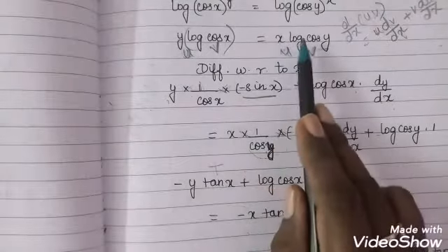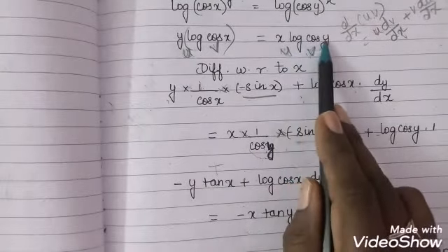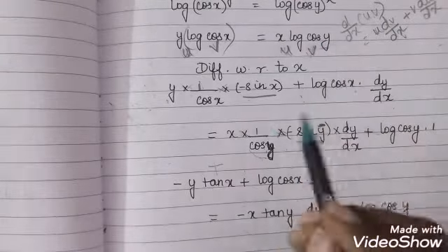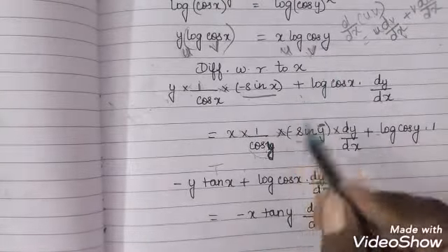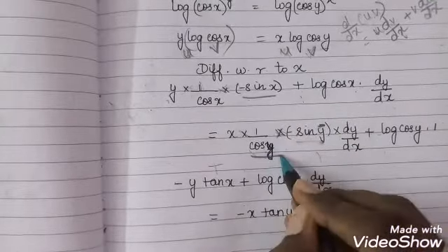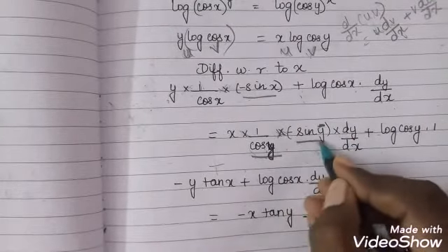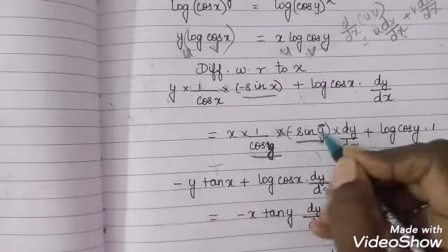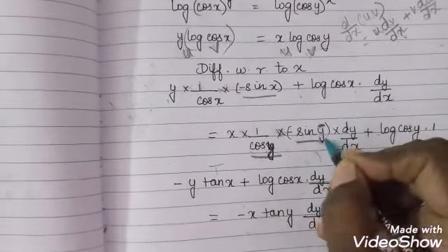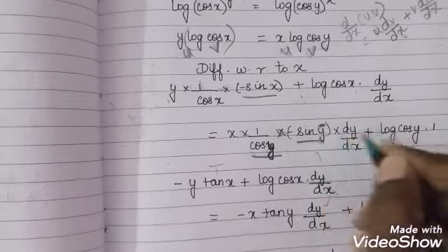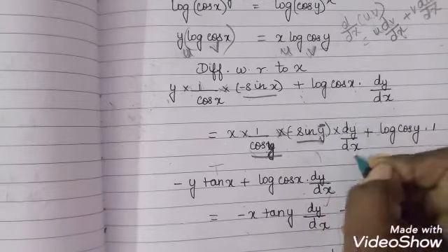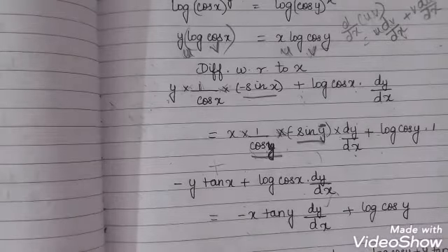Equal to. The same way, when I apply the product rule, what will you get? It's x into differentiation of log cos y. What is differentiation of log cos y? 1 by cos y. Okay, differentiation of log into differentiation of cos y is what? Minus sin y into differentiation of y. Here is the place generally we make a mistake. Your y is a function of x, therefore you will have to write it as into dy by dx. It's nothing but applying the chain rule. That's all. I'll repeat it.